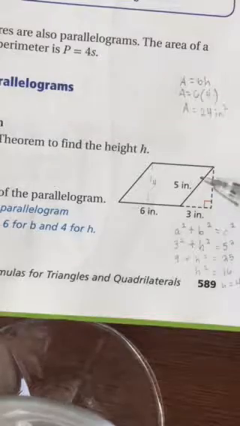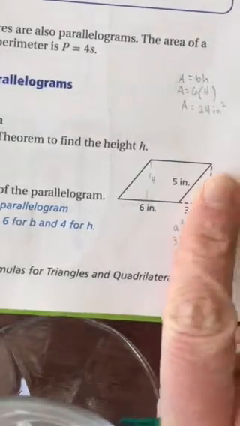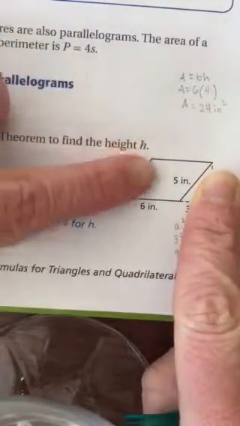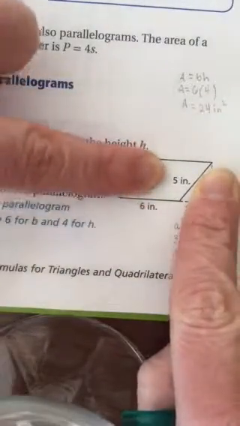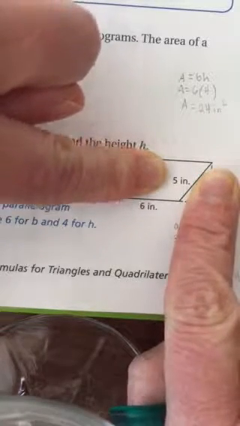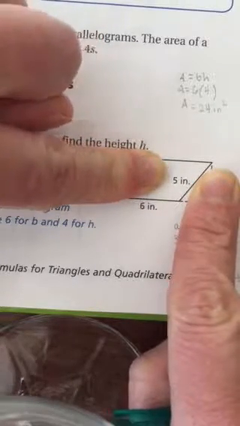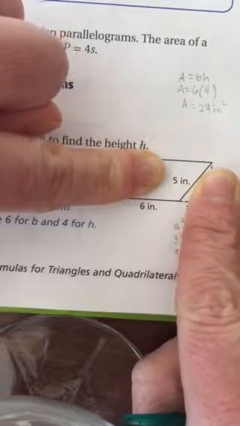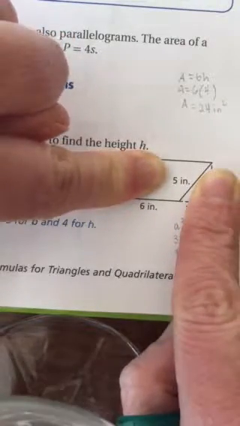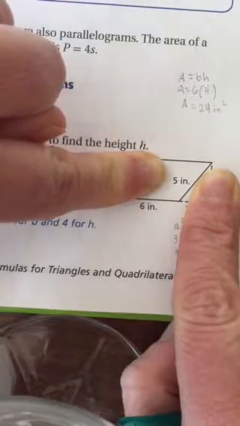You can see that in this parallelogram, originally, we were given a base and a slant height. But we cannot solve area with a slant height because height must be perpendicular to base. Y'all have to remember that. Super, super important. Height must be perpendicular to base.